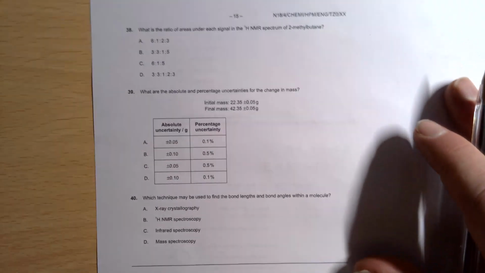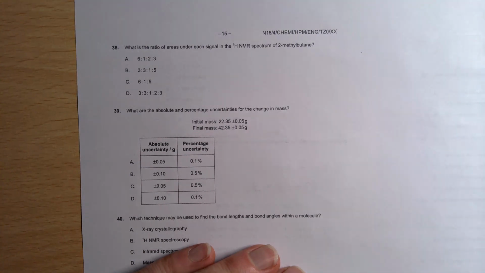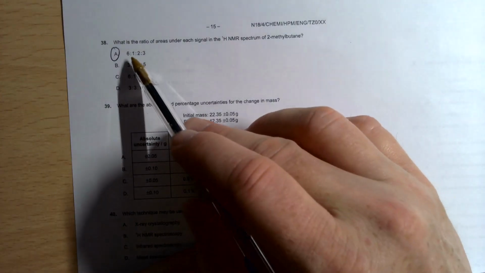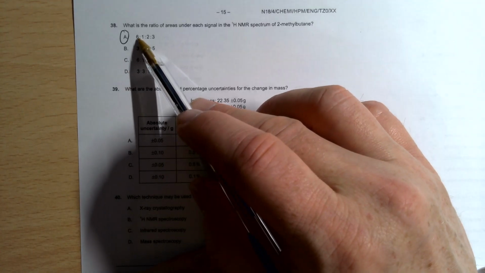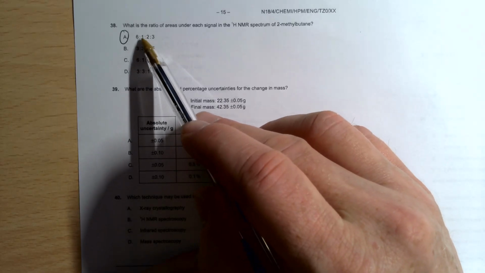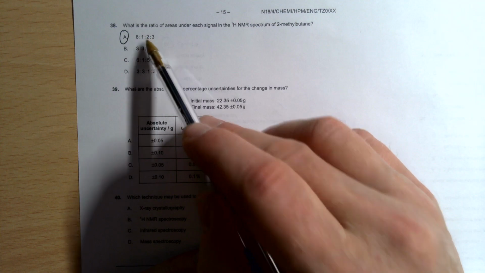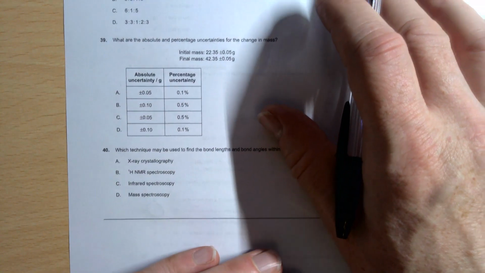Okay. NMR signal. I'm not going to do NMR on the fly. We'll do that properly. We'll come to it. But the ratios simply are the number of equivalent hydrogens in the molecules. If you draw the molecule out, 2-methylbutane, there are 6 equivalent hydrogens and 1 unique hydrogen on its own. 2 of the hydrogens are the same as each other, and the other 3 are the same as each other. We'll do lots and lots of those in time.